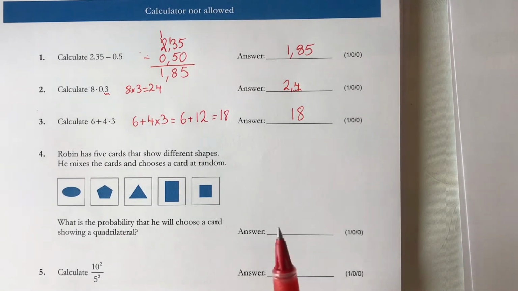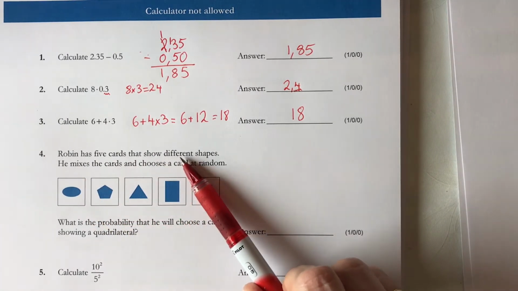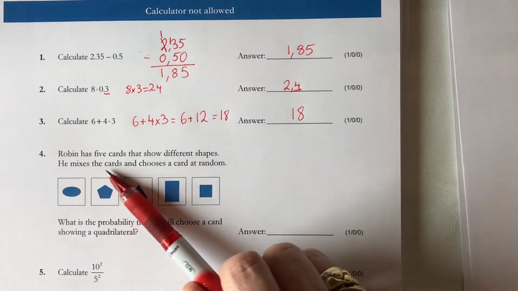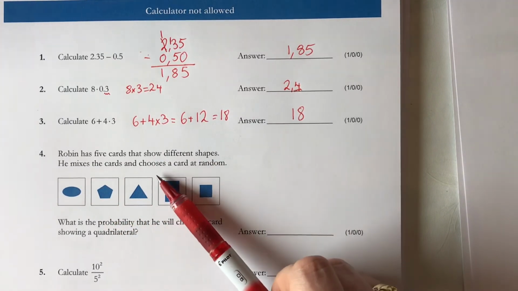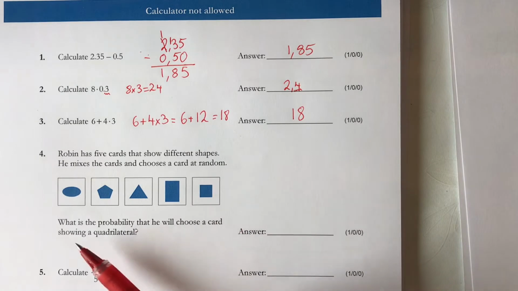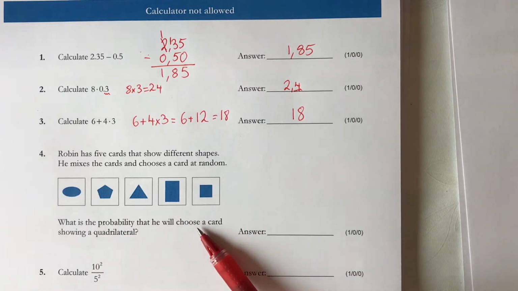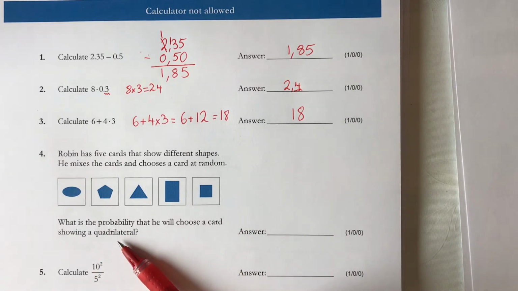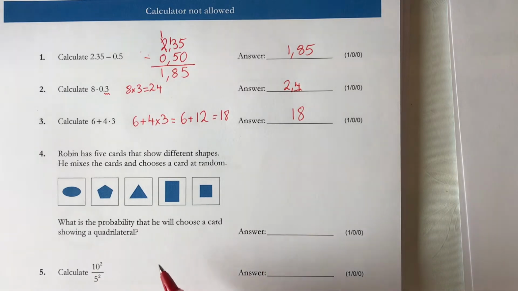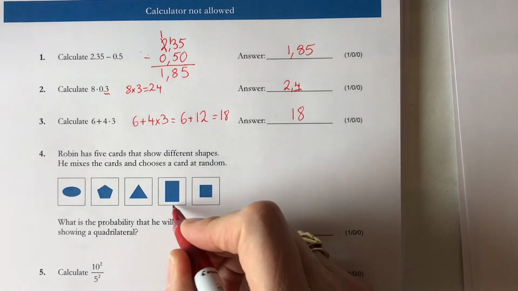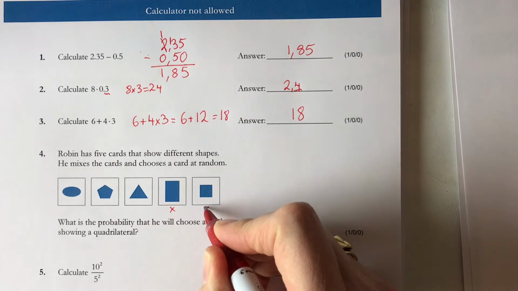Now we have a question where it says, Robin has 5 cards that show different shapes. He mixes the cards, turns them upside down, and chooses a card at random. What is the probability that he will choose a card showing a quadrilateral? Well, there are 2 quadrilaterals here. That's a 4-sided figure. We have 1 here and 1 here.